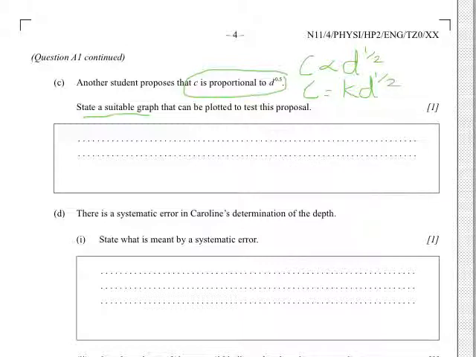And in order to make this into a linear equation, we take logs of both sides. So we end up with log c equals log k plus a half log d. So that's to express it in linear form.